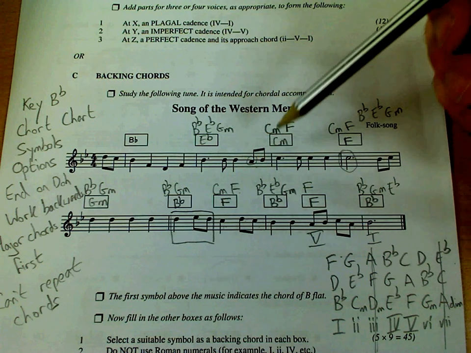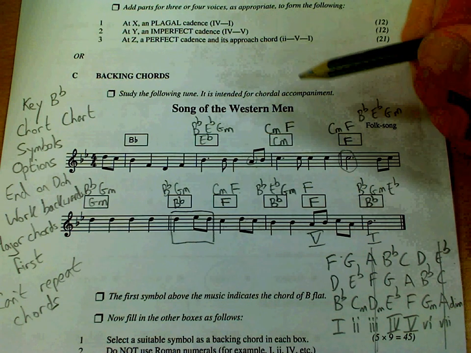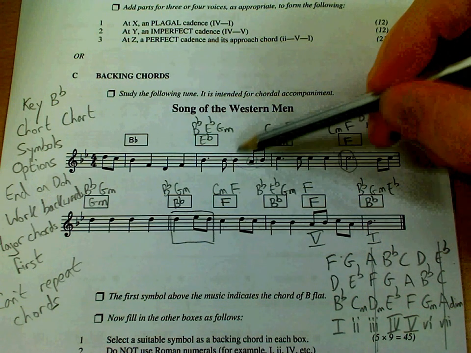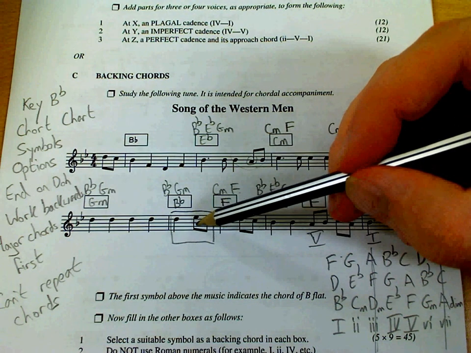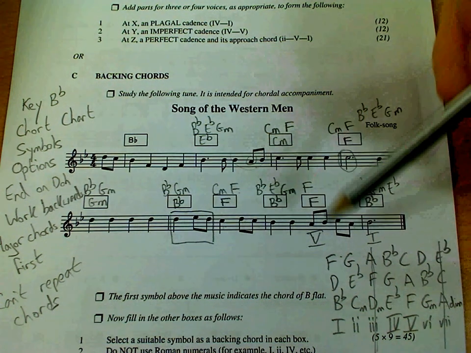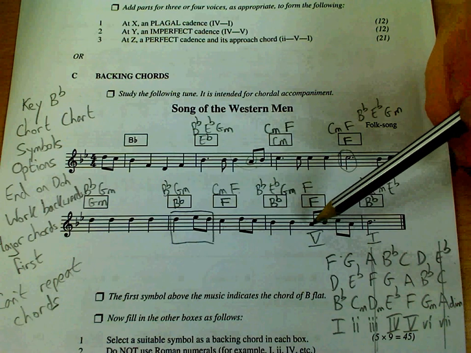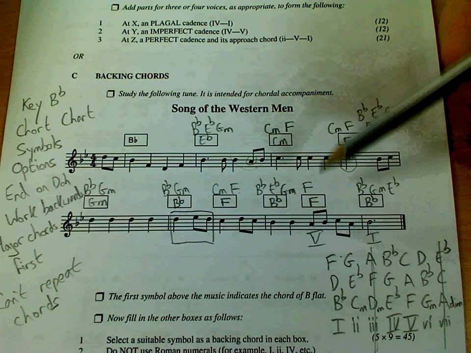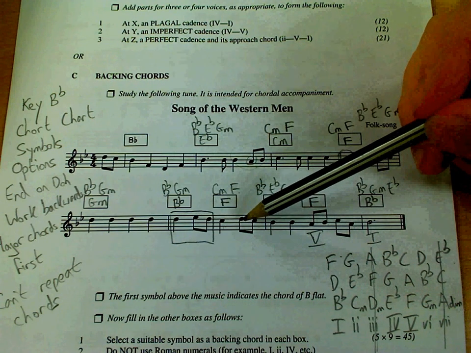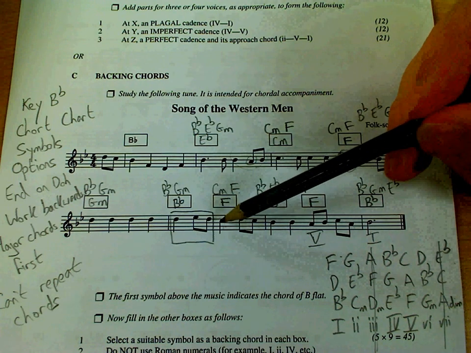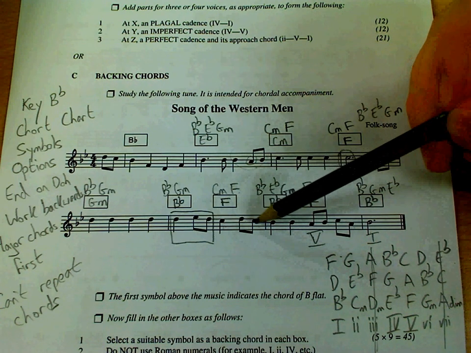auxiliary notes. Okay, this is a lower auxiliary note, and these are upper auxiliary notes. This note would be a passing note because it's going from one note to the next. Okay, these auxiliary notes bring you from one note back to the same note. Okay, that's an auxiliary note. This is an auxiliary note.